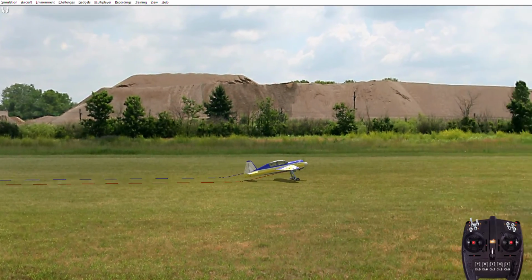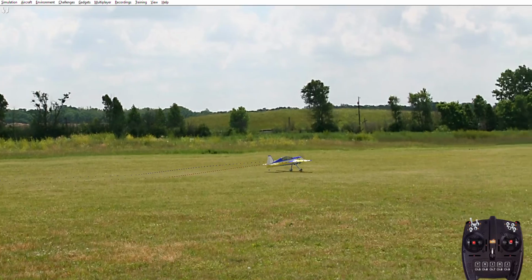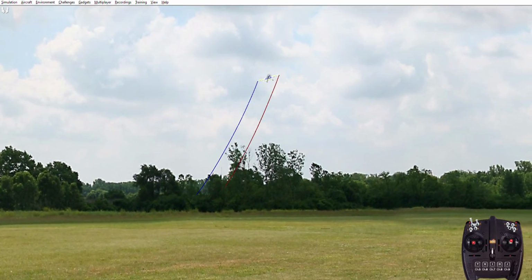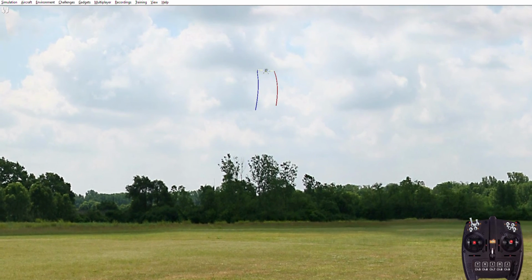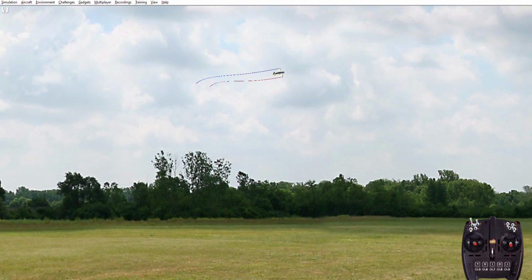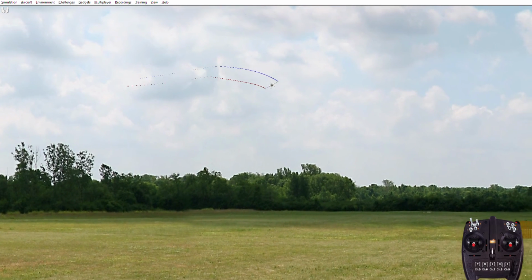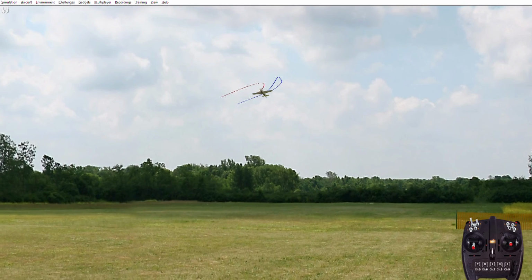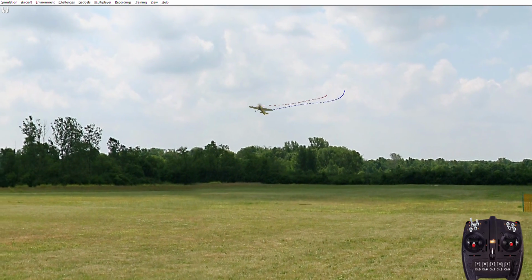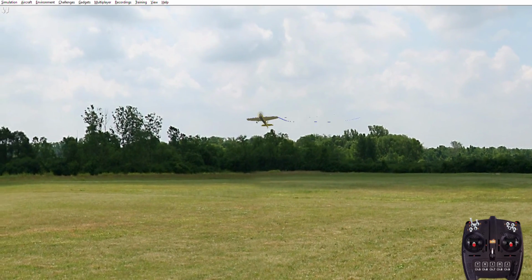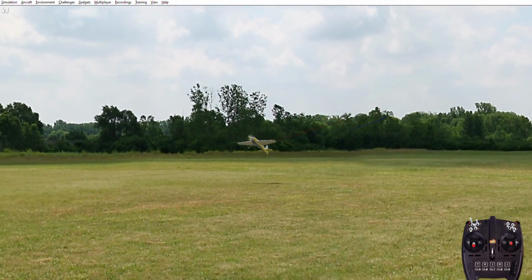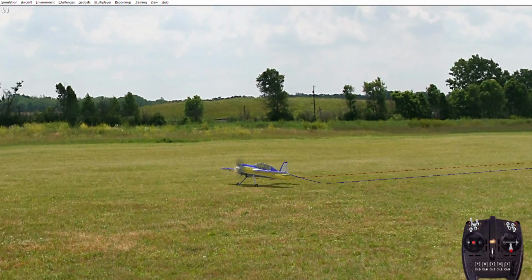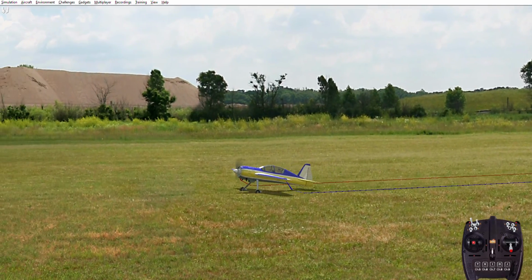Let's try a bit of Harrier landing. Falling, adding power. Just an extreme version of what I just showed you. So now, in a Harrier, adding more power. Plane just lands. Thank you. That's the landing video.